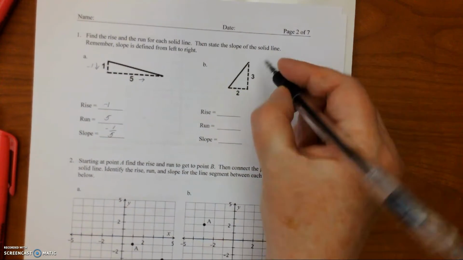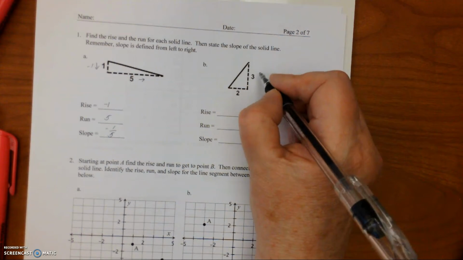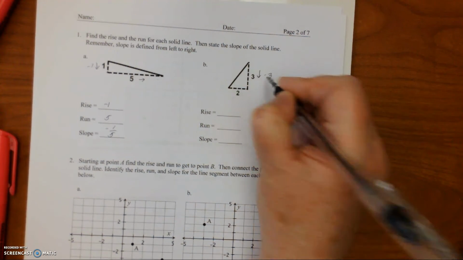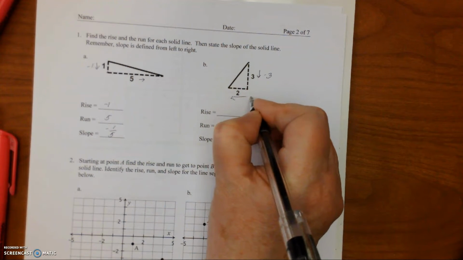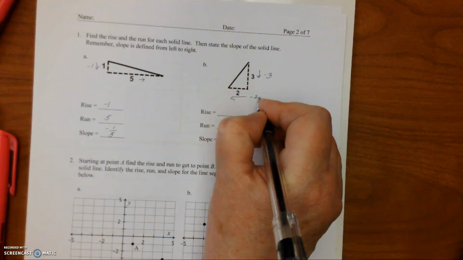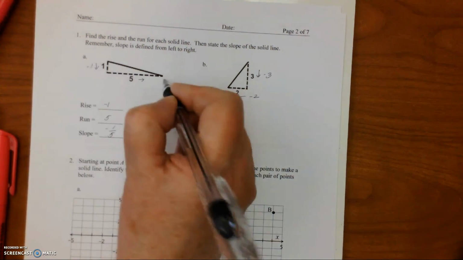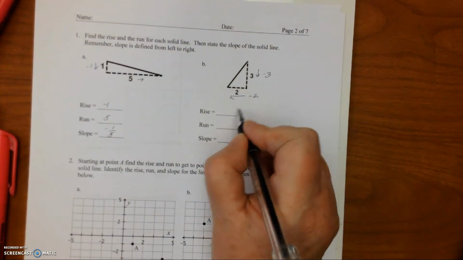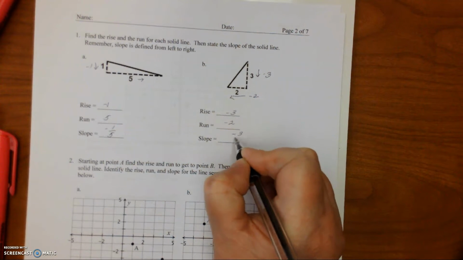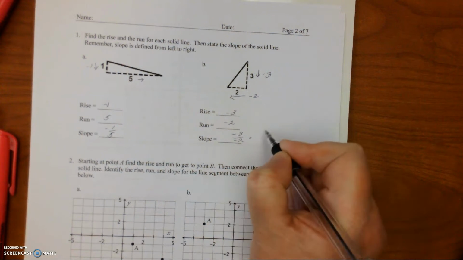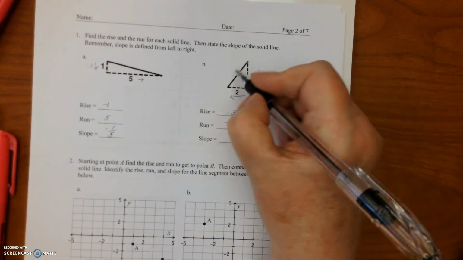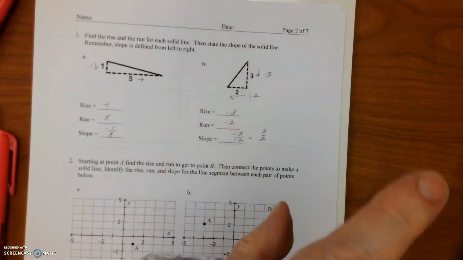Then we have this one, rise over run, so it's going down -3, and it's going to the left -2. Okay, so notice this was a negative, so we know that's downhill. Remember this, the rise is -3 over -2, so -3 over -2 equals 3 over 2. So remember, 2 negatives gives you the positive, and that's why you have the positive slope leaning toward the right.